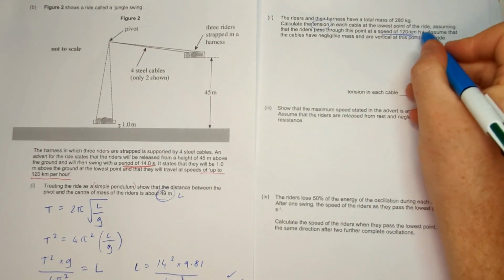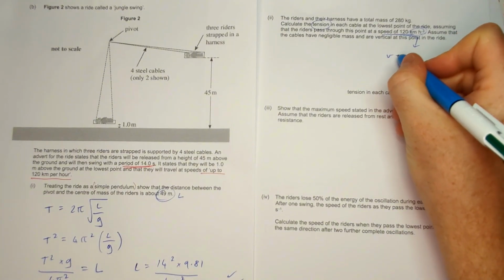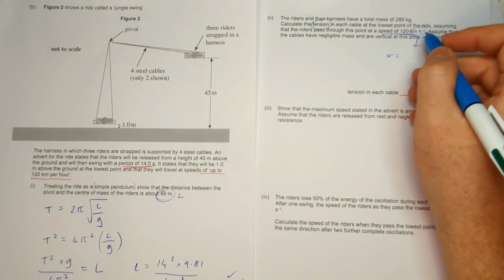First one, if you see units like this, you should think, right, I've got to convert straight away. So let's just get that out of the way first. So their speed is not 120 meters per second, it's kilometers per hour.